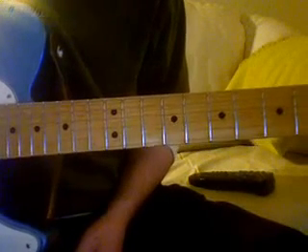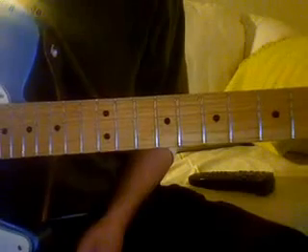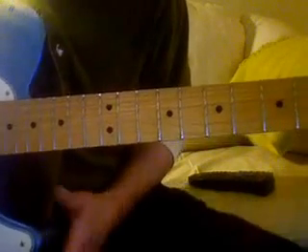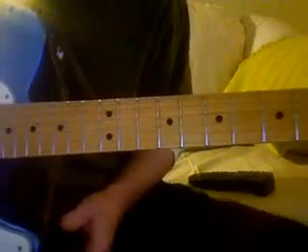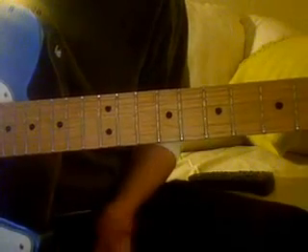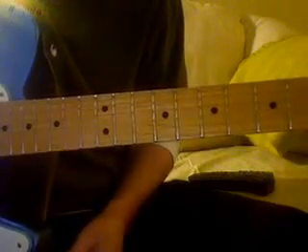Now, when it comes to seventh chords, chords that have a seventh in them, there are really two basic kinds. There's what's known as major seventh and dominant seventh. Major seventh chords are named with major 7. So if you see something like E major 7, or in that progression I showed you at the beginning, C major 7th.